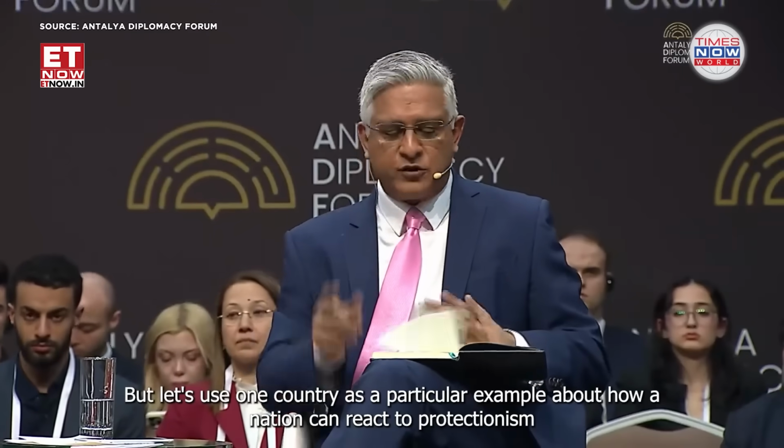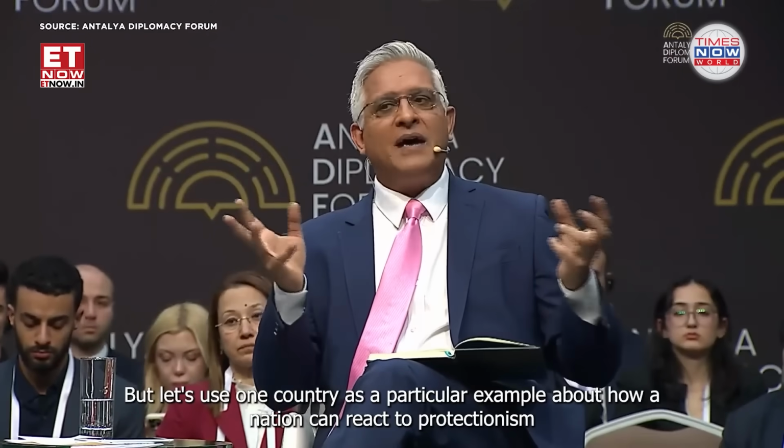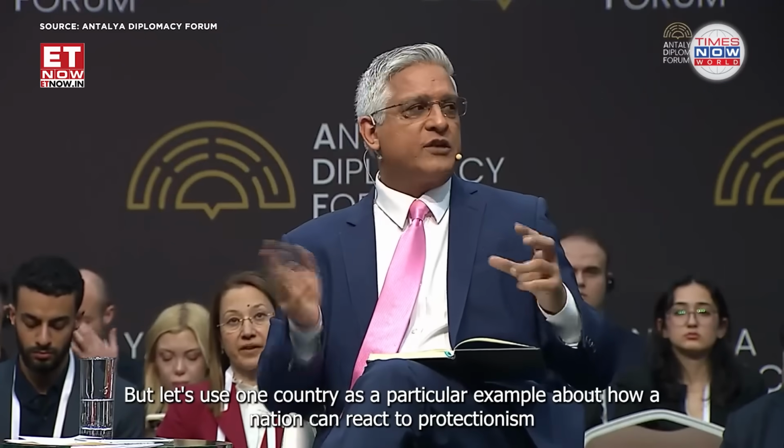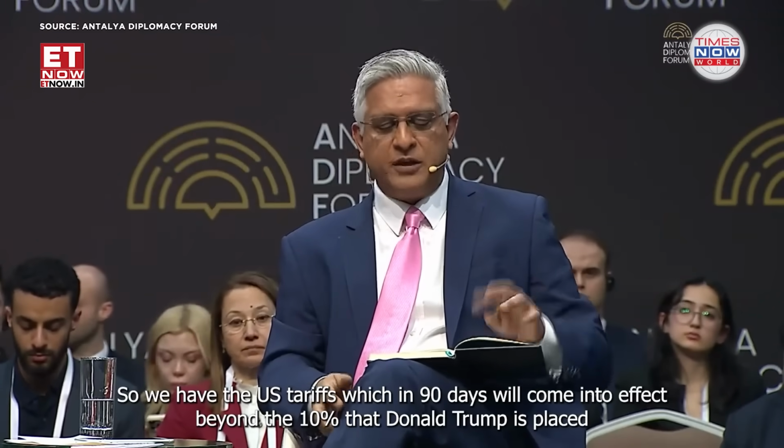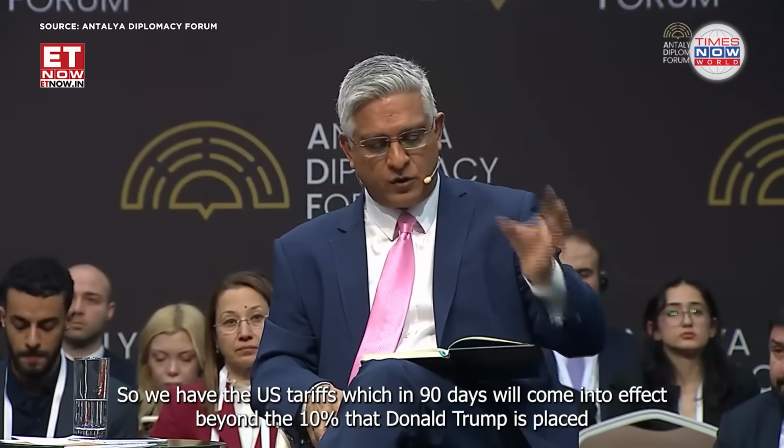But let's use one country as a particular example about how a nation can react to protectionism. So we have the US tariffs, which in 90 days will come into effect beyond the 10% that Donald Trump has placed. Let's take two rich countries, UK and Singapore will stay at 10%. Bangladesh and Botswana will both go up to 37%. Laos will be 48%. Syria will be 41%. Lesotho in southern Africa will be 50%.